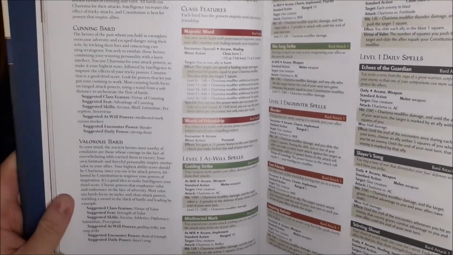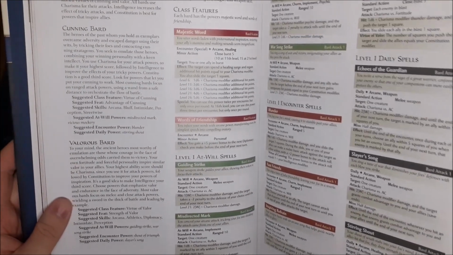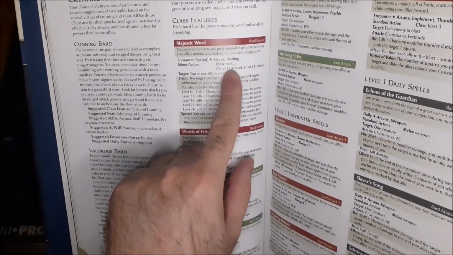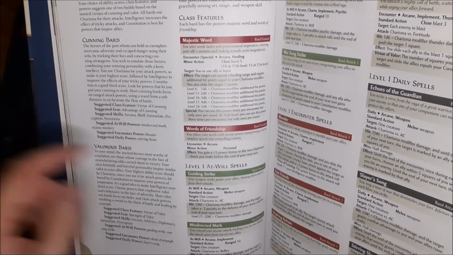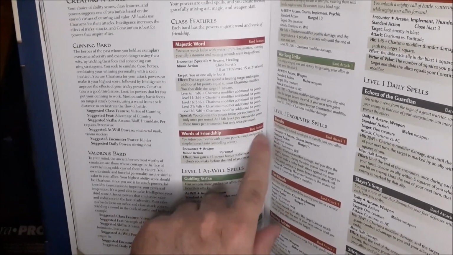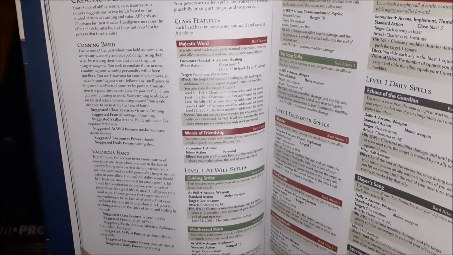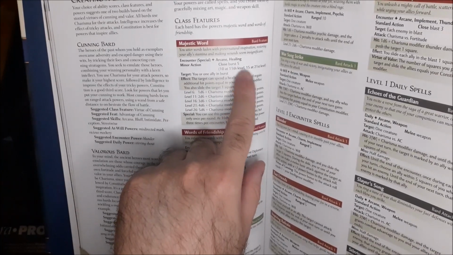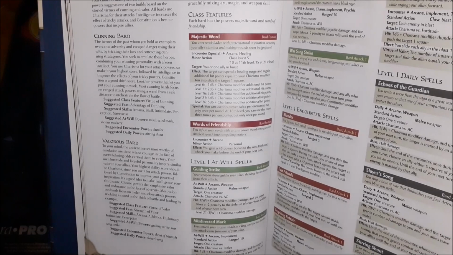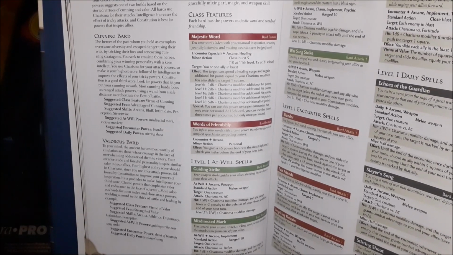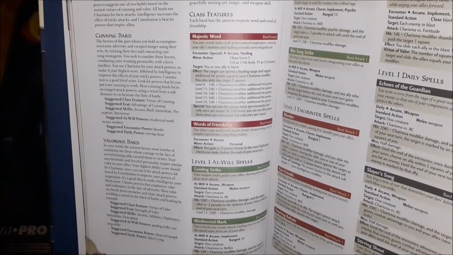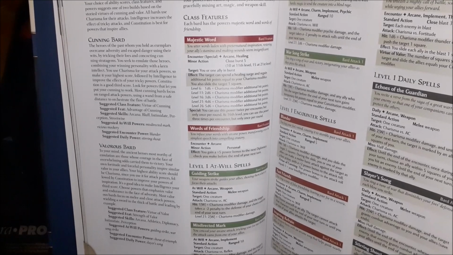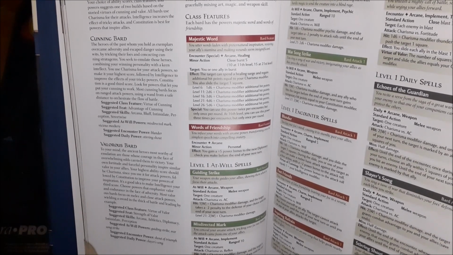So let's just take a look, first of all, at the Majestic Word ability, which is one that you get as a Bard right away. It is an encounter power, so it means that you can only use it technically once per encounter, although this has a special ability where you can use it twice per encounter, but only once in a single round. But it's a healing action, and it is a close burst 5. So for that range, it's essentially a 25-foot radius that's centered on you as the spellcaster, and then it gets larger as you progress to the Paragon tier and the Epic tier.